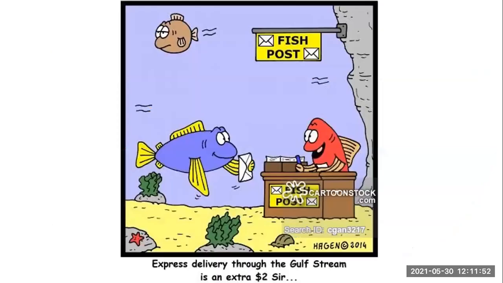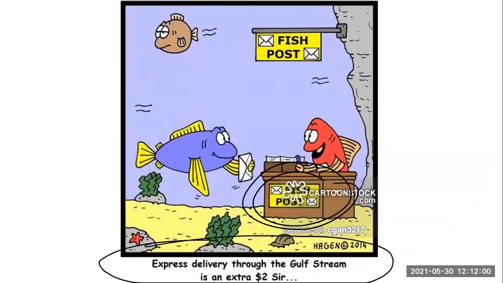Look at this picture. This is a cartoon, a fish post office. It is mentioned that express delivery through the Gulf Stream is an extra $2, sir. You need a little knowledge to understand this, only then will you get the joke. Basically, this is a fish post office, and it is mentioned that if you want an express delivery, like the speed post available here, if you want to send a speed post through the Gulf Stream, you have to pay an extra $2. Why is it mentioned? Because the Gulf Stream is one of the fastest ocean currents of the world, so if you use the Gulf Stream, you have to pay more. That's the meaning mentioned here.